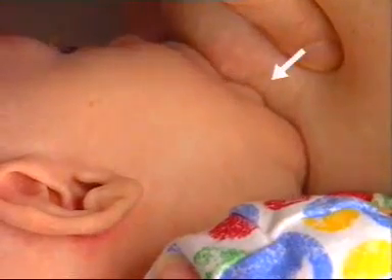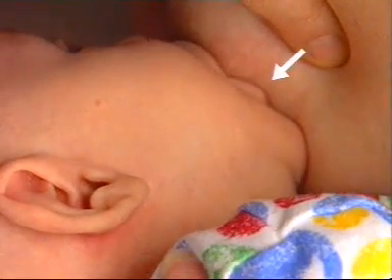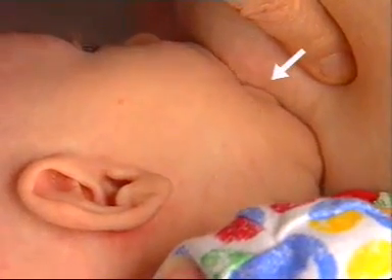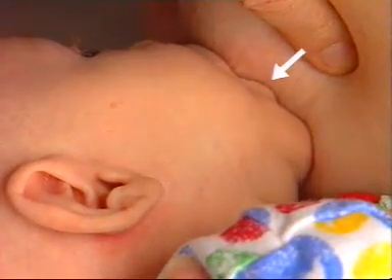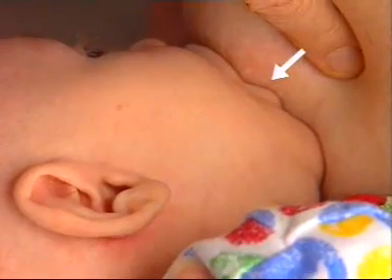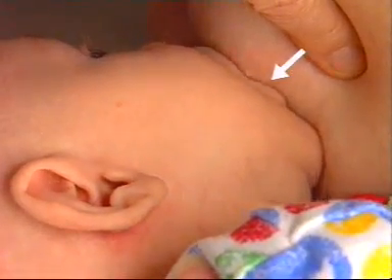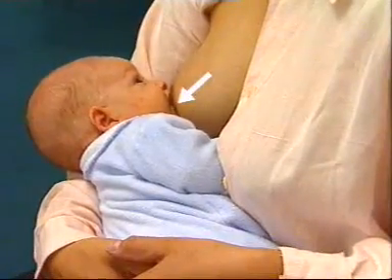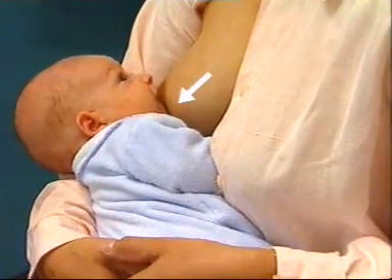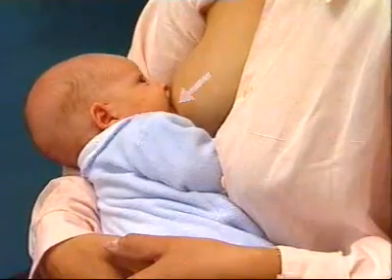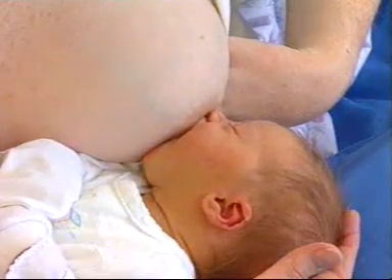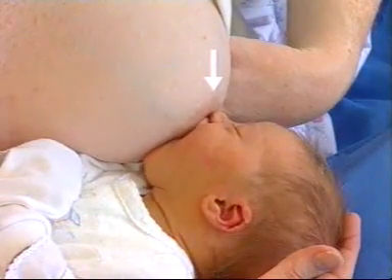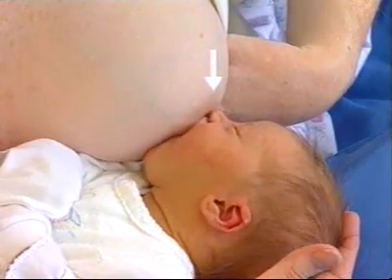When the young infant is well attached, the lower lip is turned outward. With this young infant, you can clearly see the lower lip turned outward while he is feeding. With this young infant, the lower lip is turned inwards. It is not well attached. When the young infant is well attached, more areola is visible above than below the young infant's mouth.